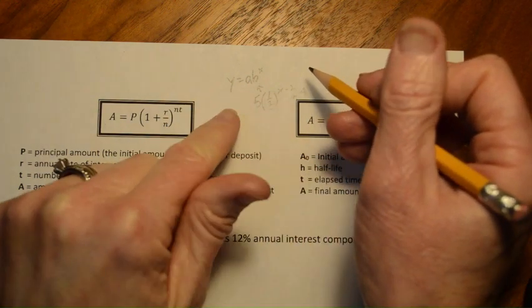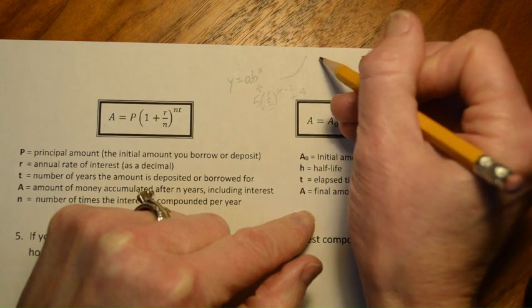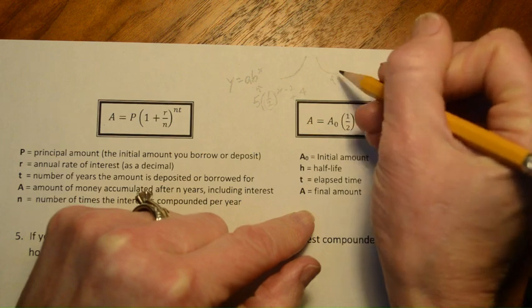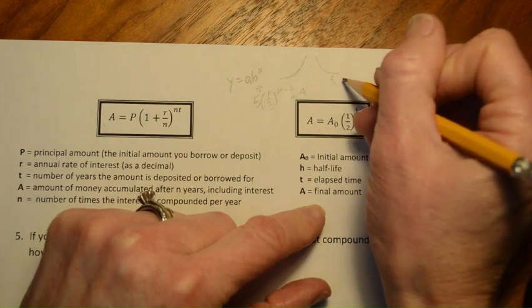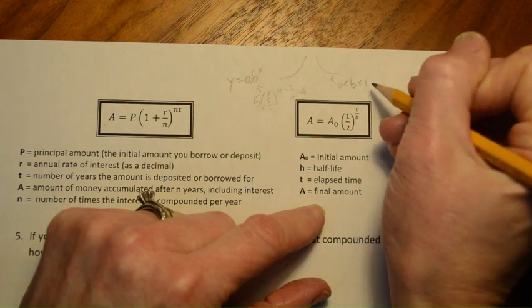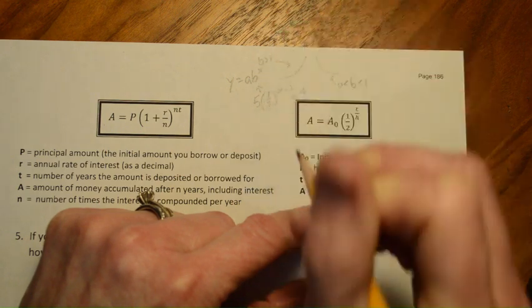And so we've got this idea of exponential growth looking like this and exponential decay looking like this. And again, we said decay happened when the base was between 0 and 1. And we said growth happened when the base was bigger than 1.